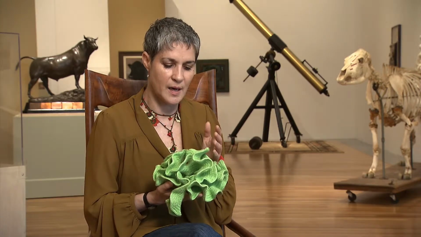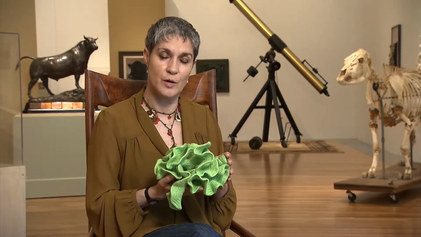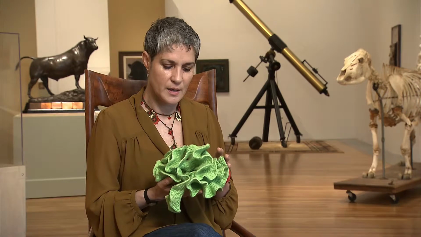What happened in 1997 that changed all of that was that a mathematician at Cornell University, Dr. Daina Taimina, realized that she could make models of these hyperbolic surfaces with crochet. So she started making these models to demonstrate the mathematics of hyperbolic geometry.